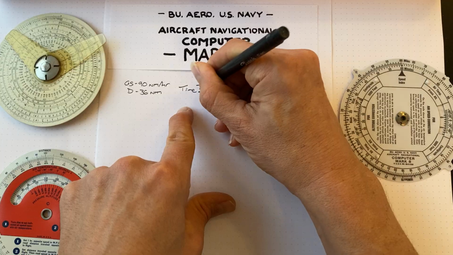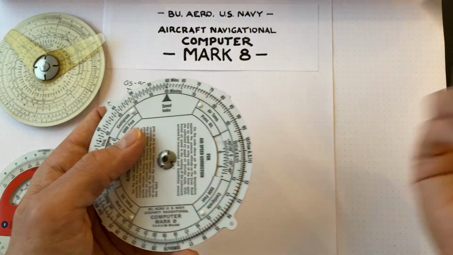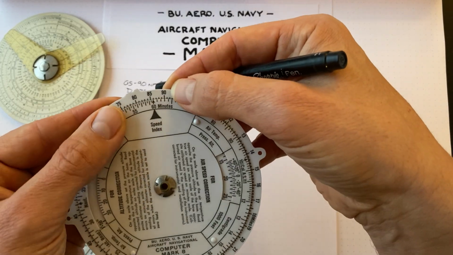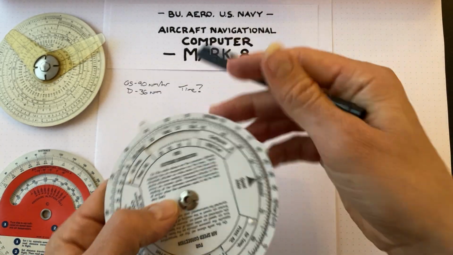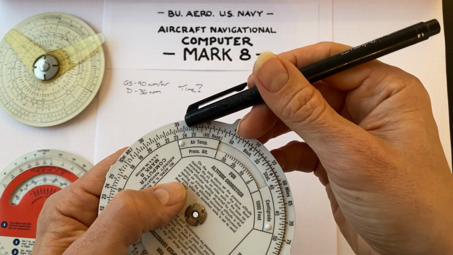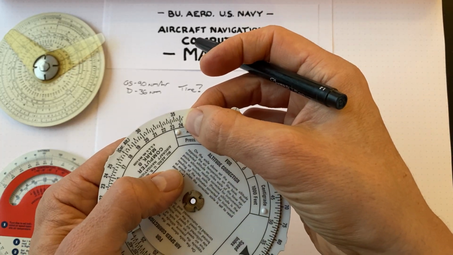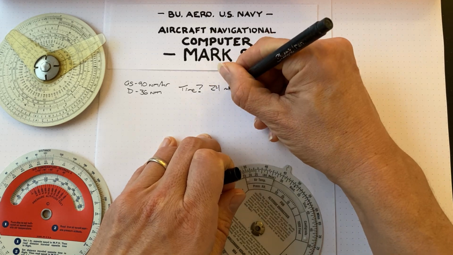Now, we'll just do the answer on the Dalton flight computer here, and then we'll look at the magic that's behind it. So we just take the speed index and we put that on our speed here of 90 nautical miles per hour. And then we find our distance on the mile scale, 36 right here, and we move in and we read minutes on the minute scale. It's going to take us 24 minutes. That's going to take 24 minutes.